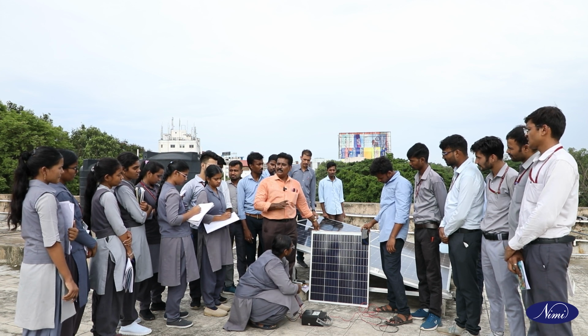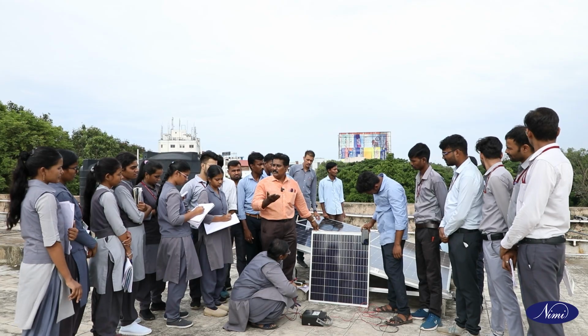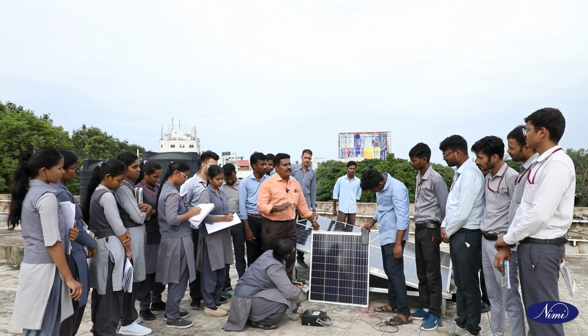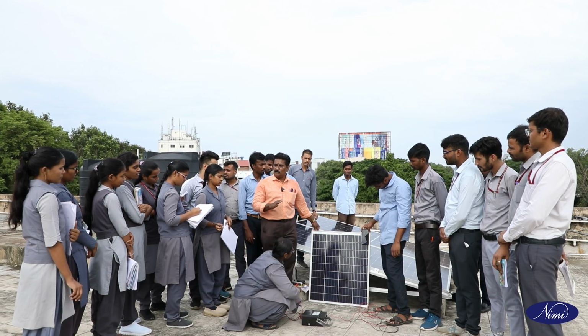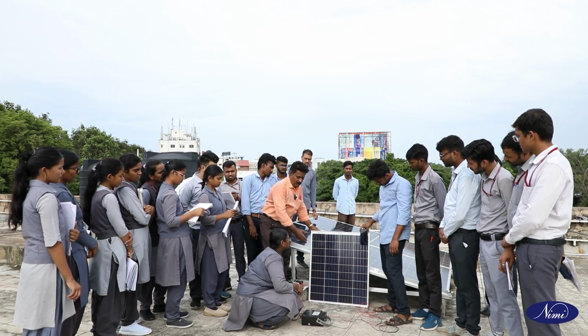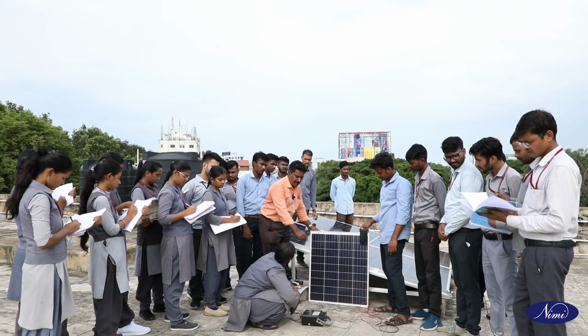So, from the readings we can find out, when the inclination changes, whether the short circuit current increases or decreases. Similarly, whether the open circuit voltage increases or decreases. We are going to check. First, now the solar panel is at 90 degrees. Take the reading of the short circuit current. What is the reading? 0.75. It is the short circuit current.